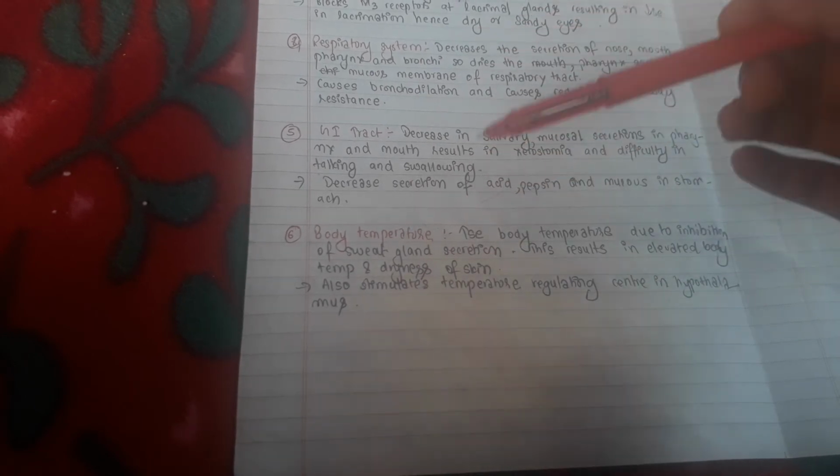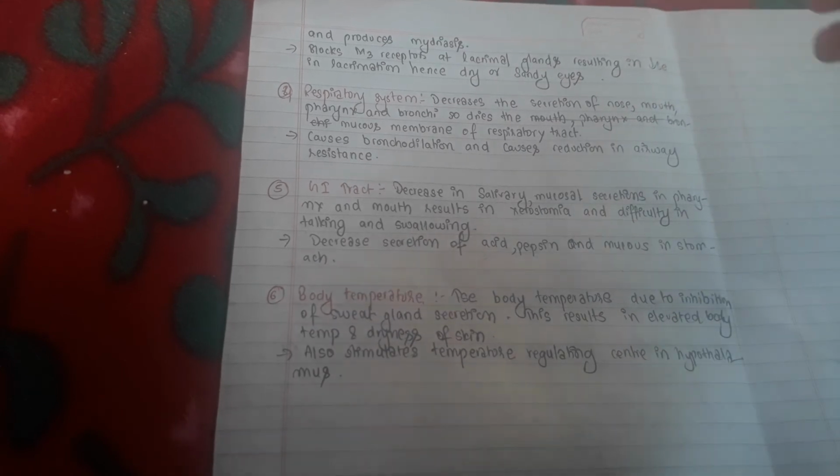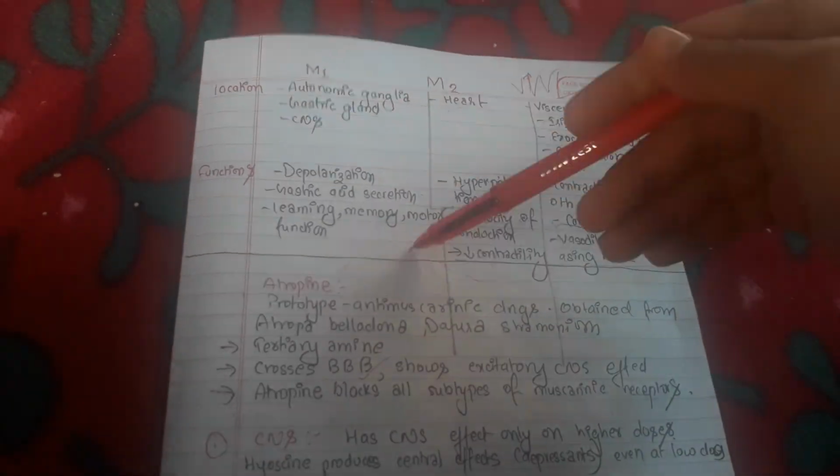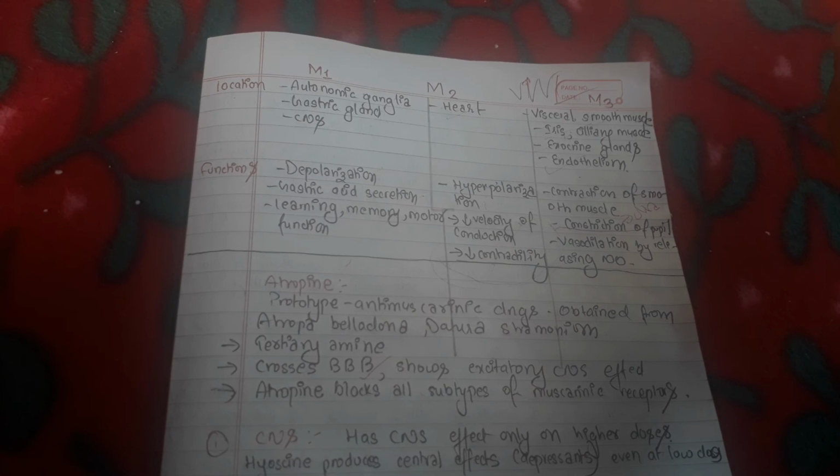It decreases all the secretions in the mucous glands, acids, whatever it is. And in the respiratory system it decreases the secretion of the nose, mouth, pharynx and bronchi, so it dries the mucous membrane of the respiratory tract. It also decreases the secretion of lacrimal glands, resulting in decreased lacrimation, hence dry or sandy eyes. So whatever you have to write about the uses of atropine, you can just write these six things, and just write the opposite of the functions we have written here, and you will get the effect of the muscarinic receptors.